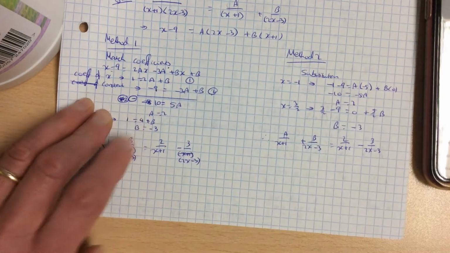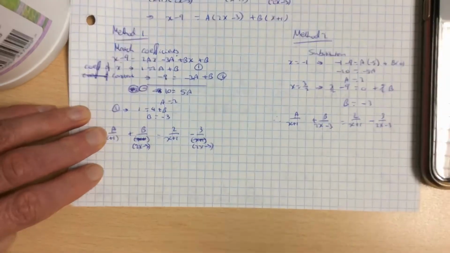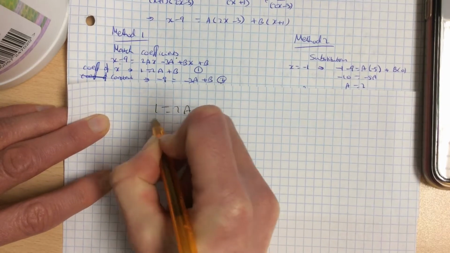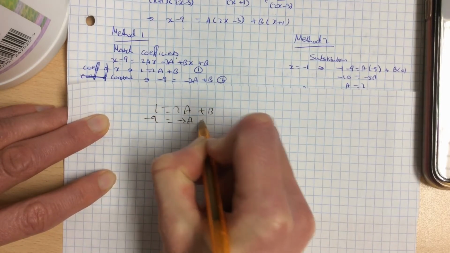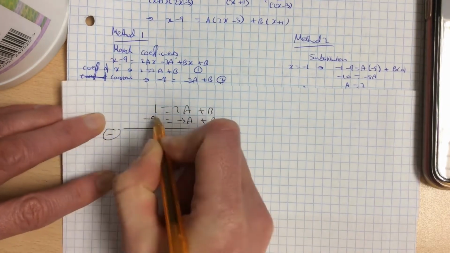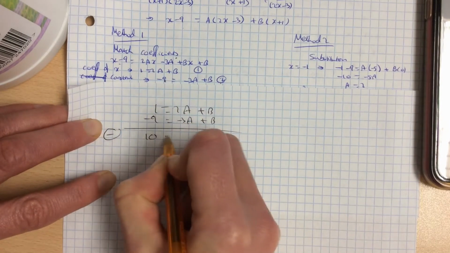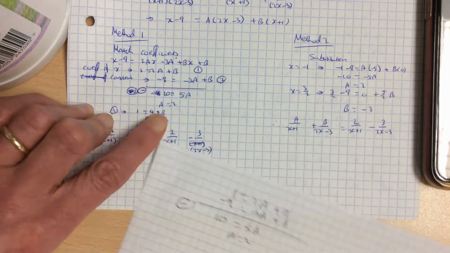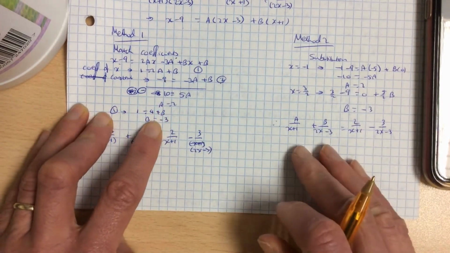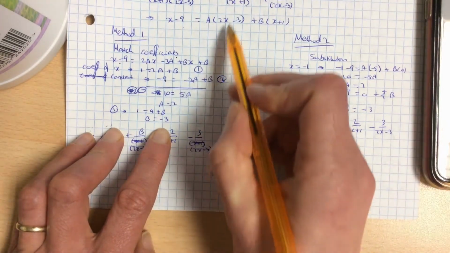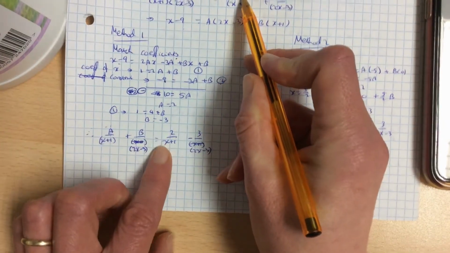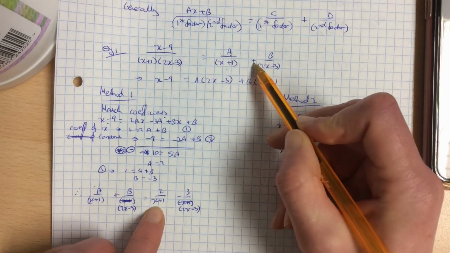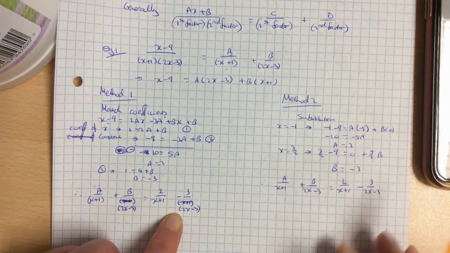So if you look there, I'll do it over the page so you can see it a little bit clearer. So you've got 1 equals 2a add b. And you've minus 9 equals minus 3a add b. If you subtract those, 1 minus minus becomes 1 plus, 2a plus, so a equals 2. Substitute that into any of the other equations to get your b. So I have now worked out my a. So come back up here again, worked out my a. So a is 2 over this, and my b is minus 3 over this.